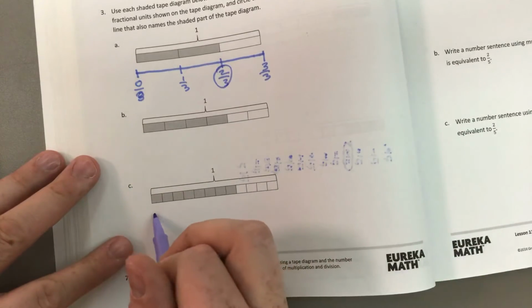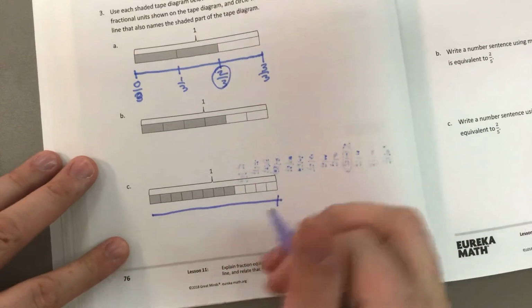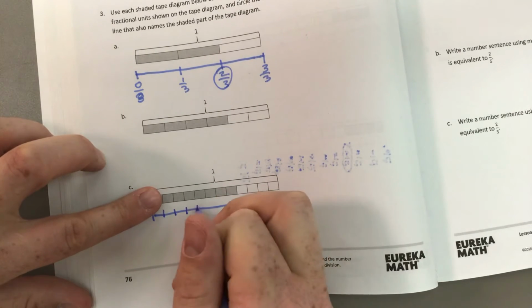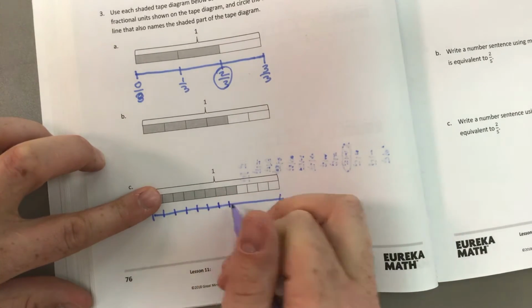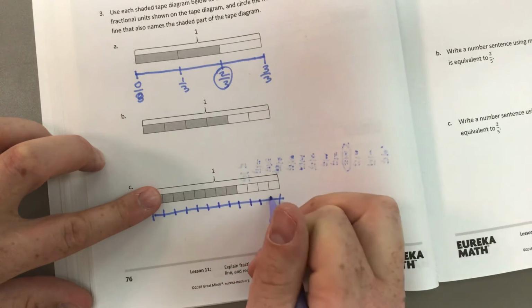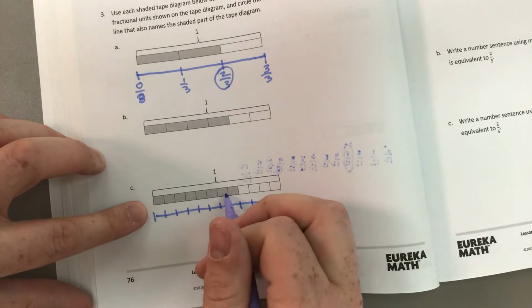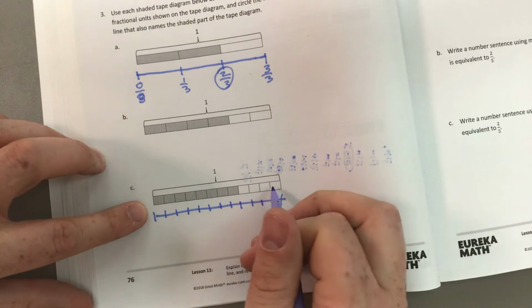Looking down here, and I'll try to keep it in line with the lines above. 1, 2, 3, 4, 5, 6, 7, 8, 9, 10, 11, 12.